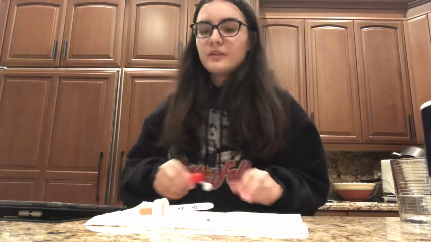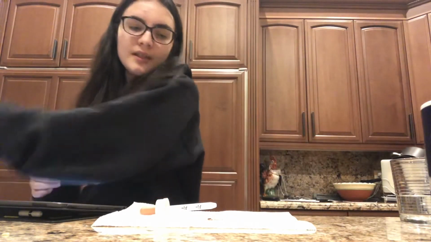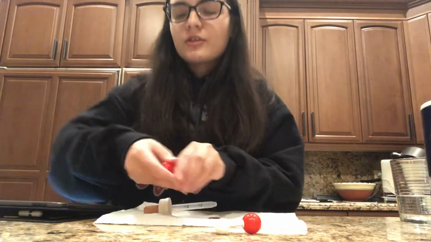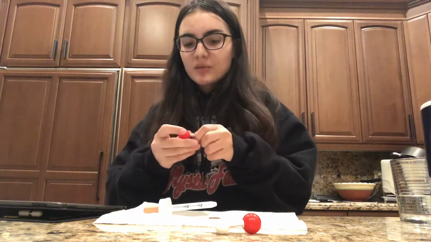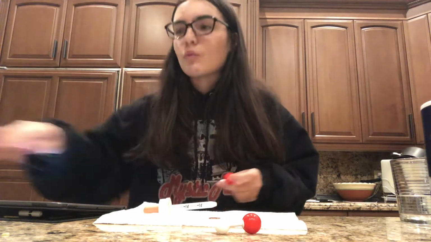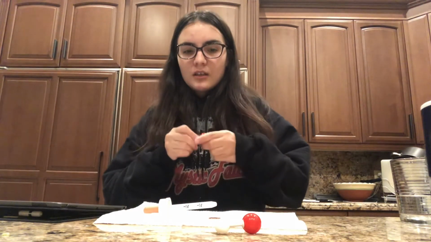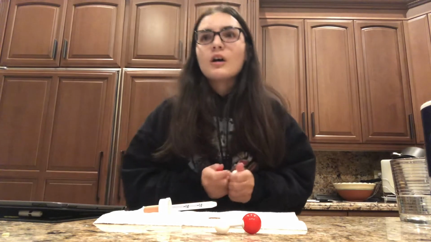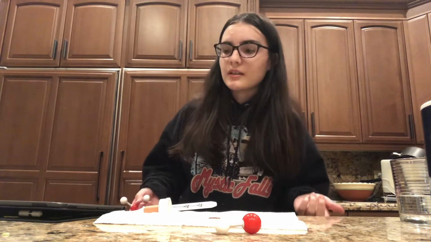So the next property of water I'm going to be talking about is hydrogen bonding. So basically what hydrogen bonding is, it's a force that takes place within water molecules, and this is part of the reason why, if you place a paper clip on water, the paper clip floats rather than sinks, because the water molecules are cohesive, which means that they are able to stick together due to this hydrogen bonding.